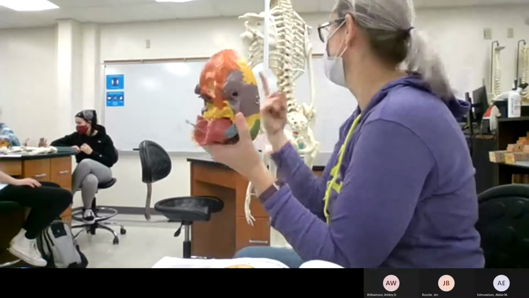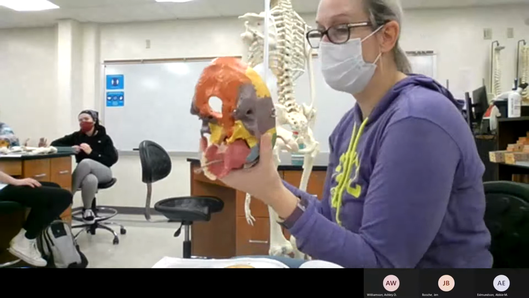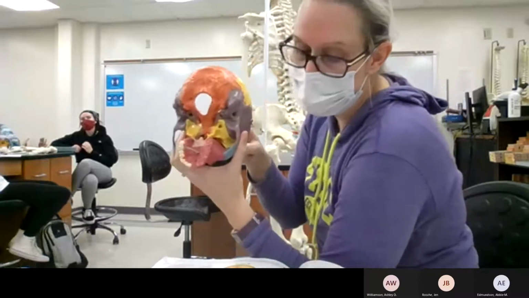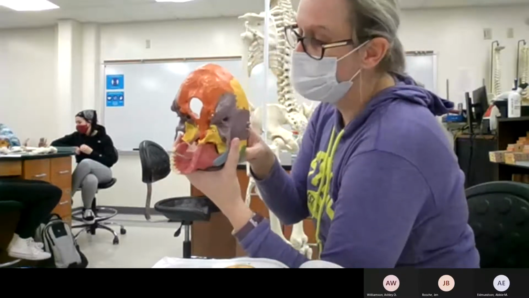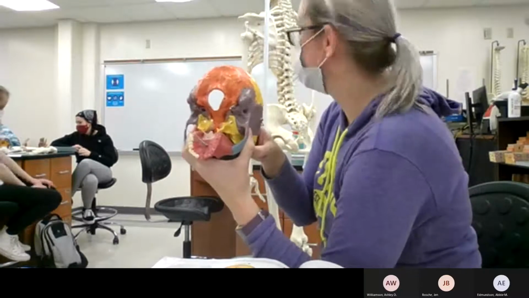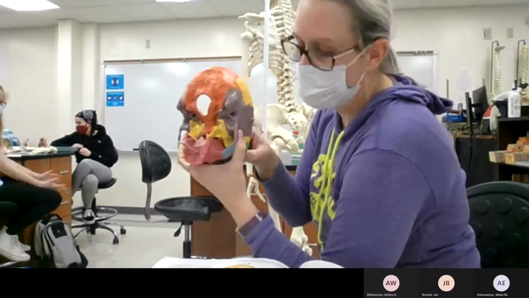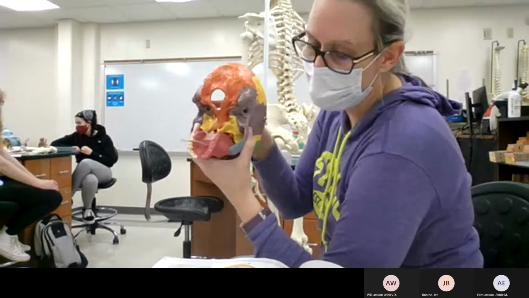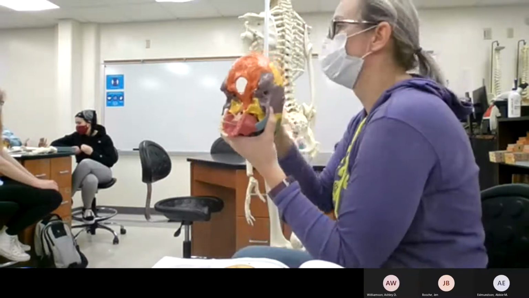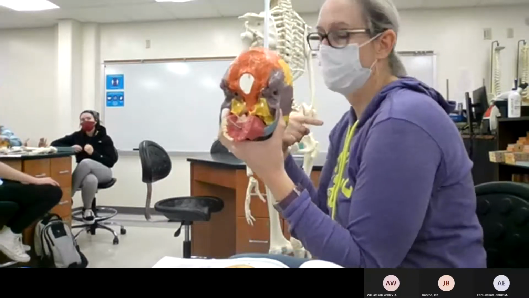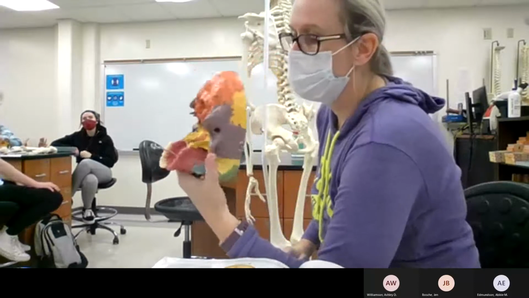Those are holes that allow nerves and blood vessels to come in and out. They'll be named, like the one in the sphenoid, one of them's the carotid to let the carotid arteries in. And then the one over here with the occipital bone is the jugular to let your vein come out. Okay, so some of those holes are there.